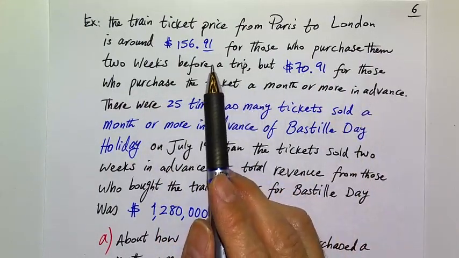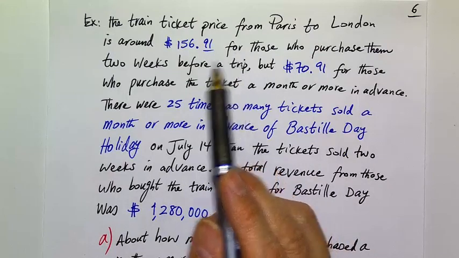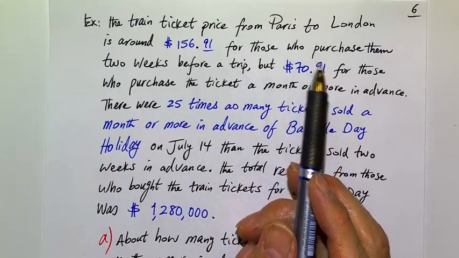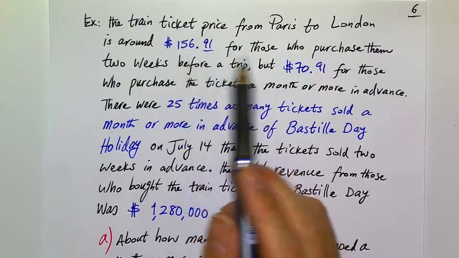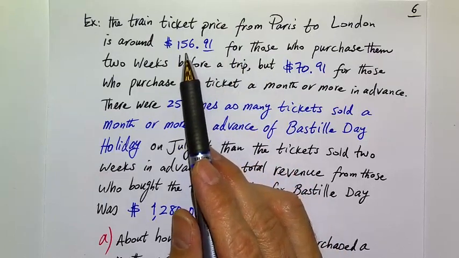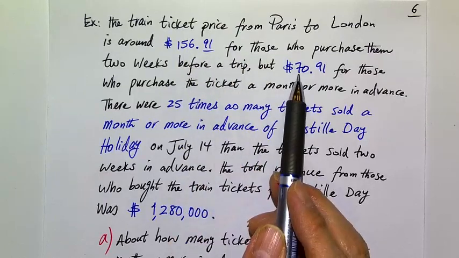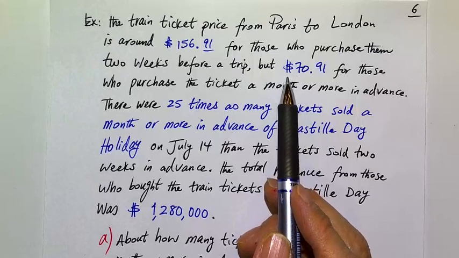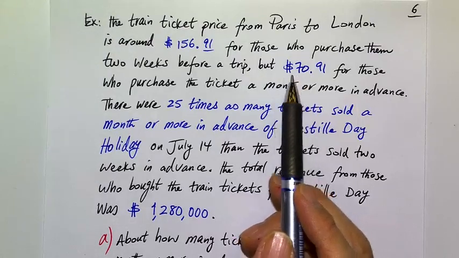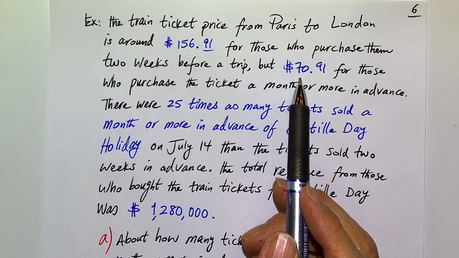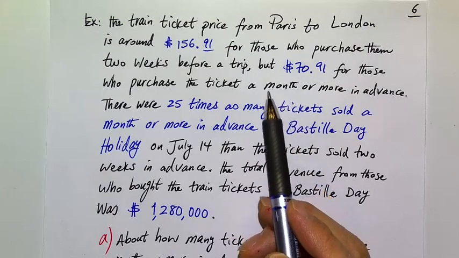So if you're a tourist, if you're just getting there to spend a week or 2 or 3 there, you're paying the higher price. But for the locals, because they know in advance what they're going to do, they're going to pay a much less expensive price. So it's a good deal for the locals, actually.